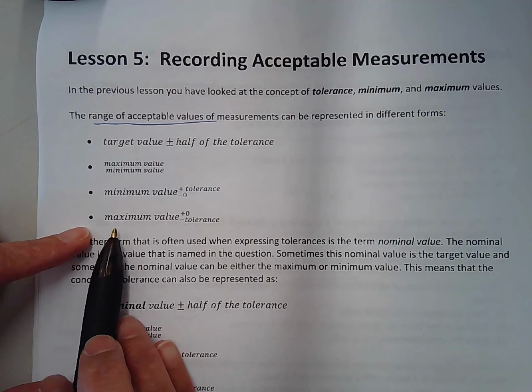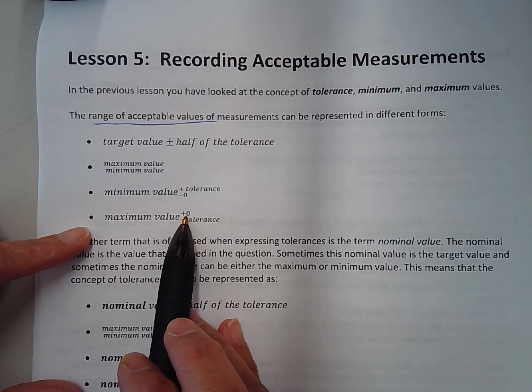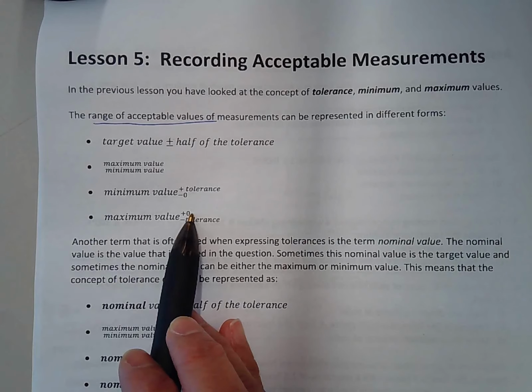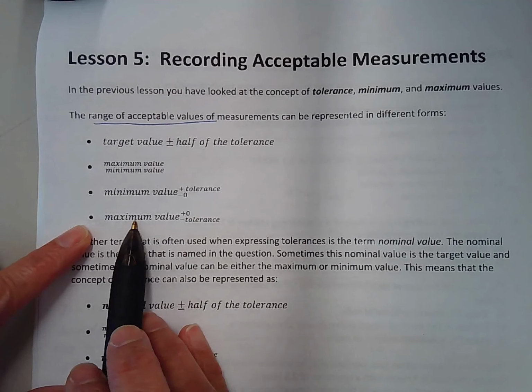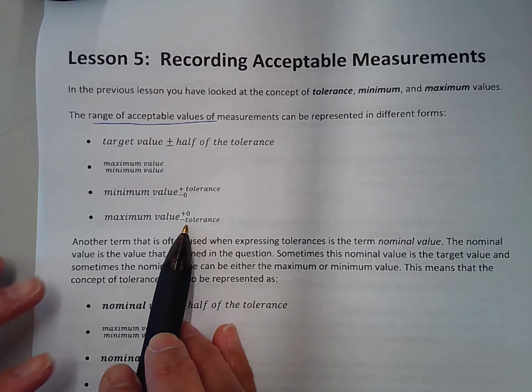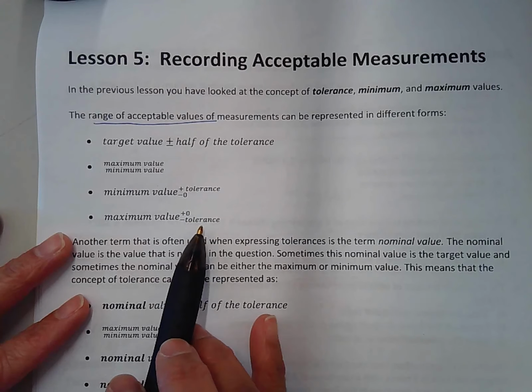And then the last one, it says here maximum value. Maximum value, can you see here? +0, so that means we can't add any more, right? We've reached the maximum, that's why it's +0. But we could go a little bit below. Okay, that's why it says minus a value, minus a tolerance.